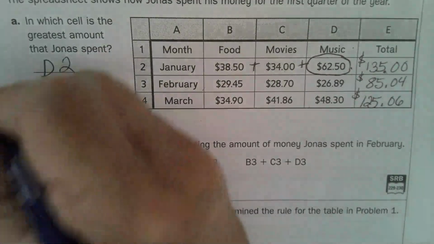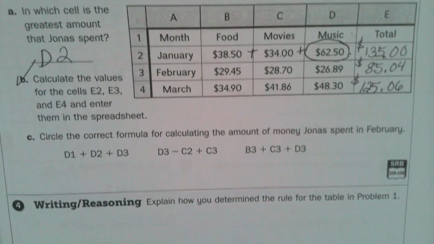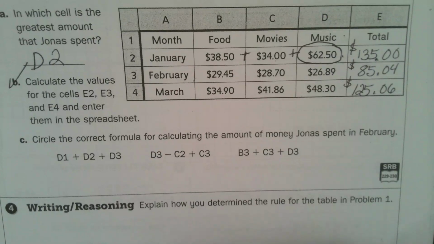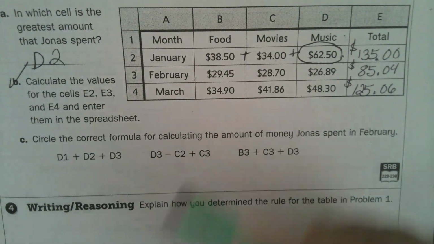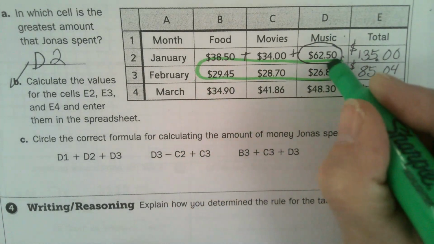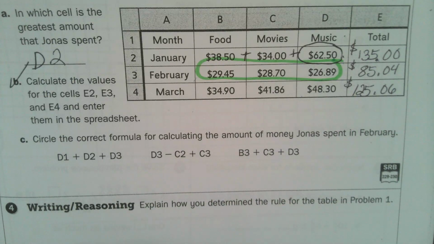Okay, so B, we've gotten it taken care of. Now let's go to C. Circle the correct formula for calculating the amount of money Jonas spent in February. Okay, here is February. Which of these formulas will give us the right answer?